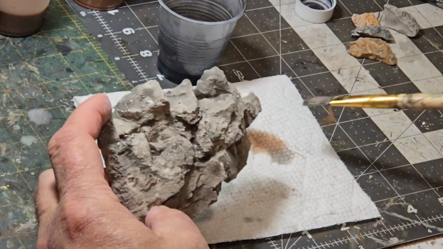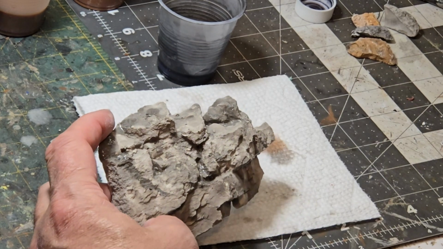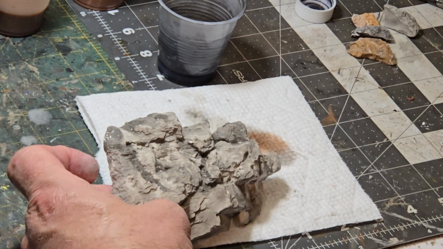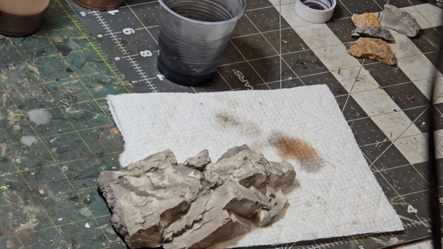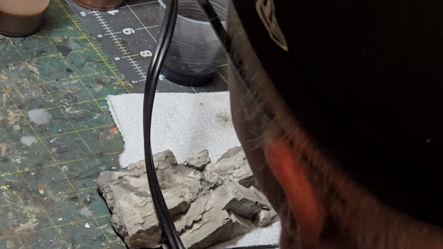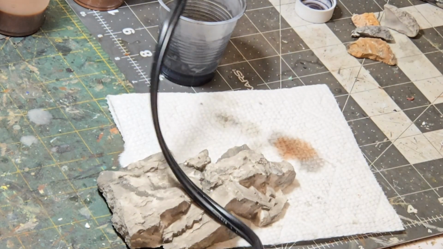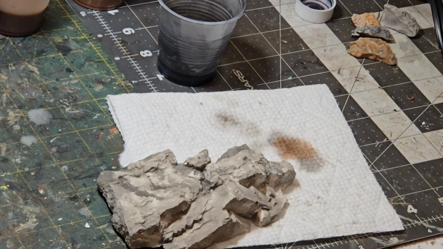Okay. So let's let it dry here for a minute. Actually, let's make it dry a little quicker. This is the only reason I own a hair dryer, because I don't have any hair.